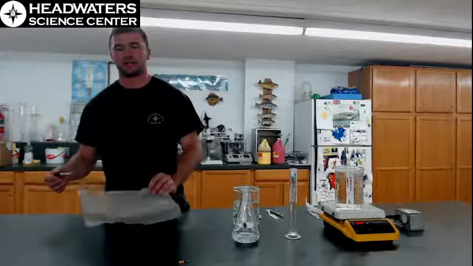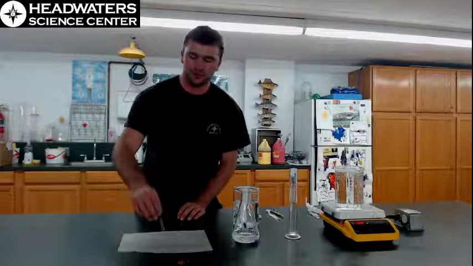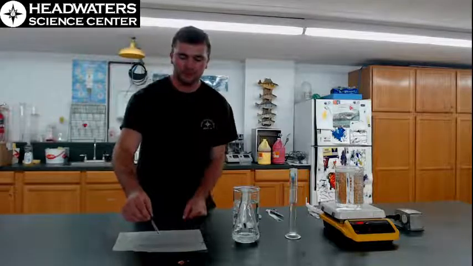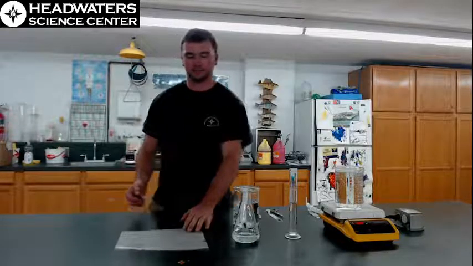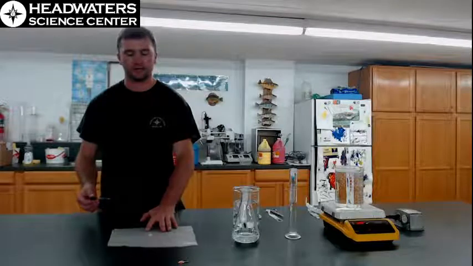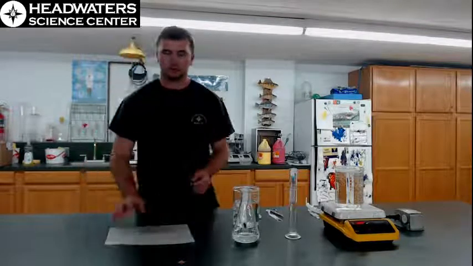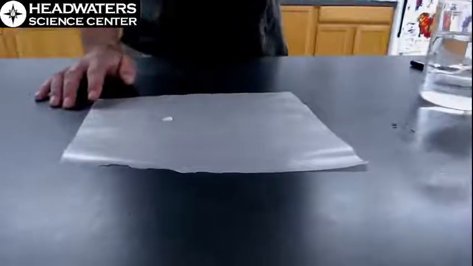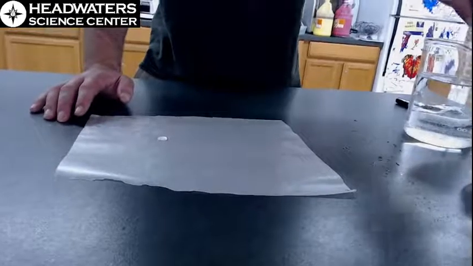Another good way to look at water's polarity and attractiveness to each other is take out a piece of wax paper and put a few drops on it. And let's see how that interacts with the wax paper. So, we've said that water is a polar molecule, right? Polar molecules dissolve other polar molecules, typically, right?